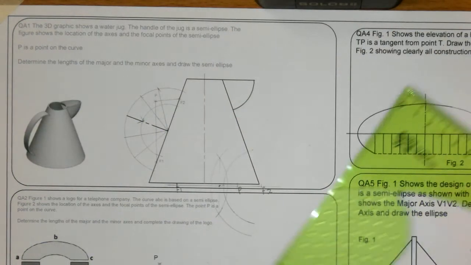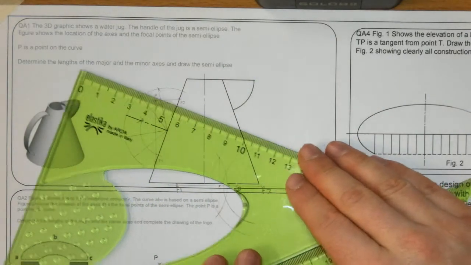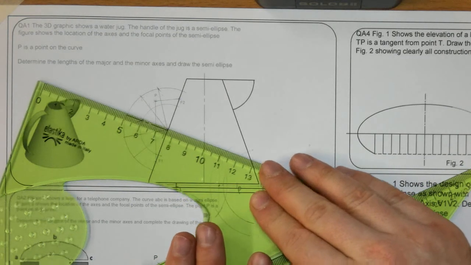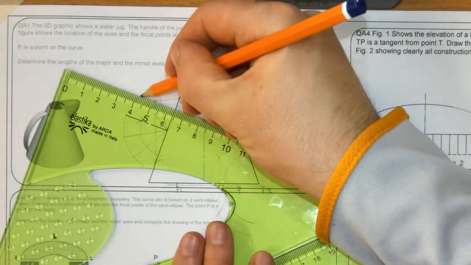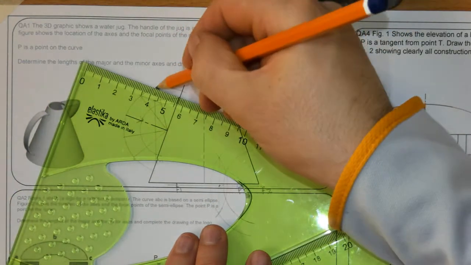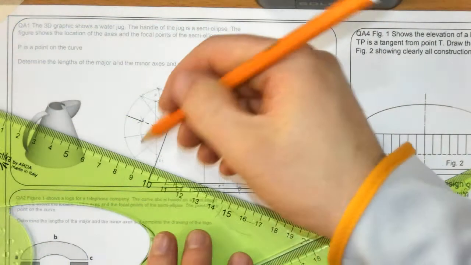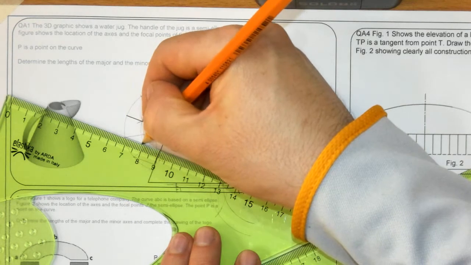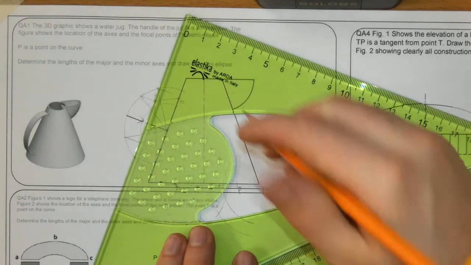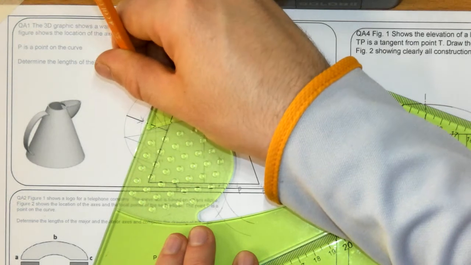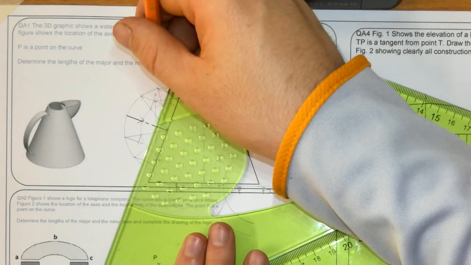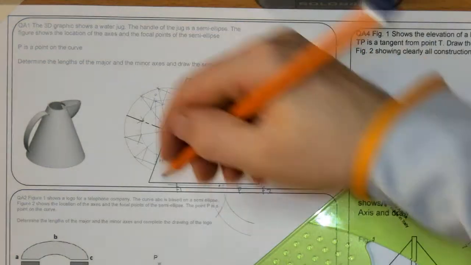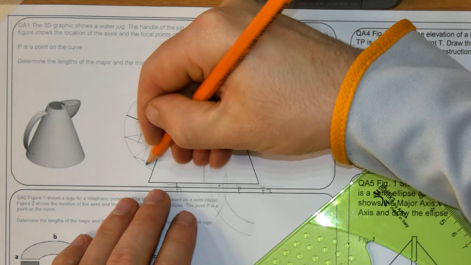Now then we can pick up the pace. And then you can freehand sketch the curve in.